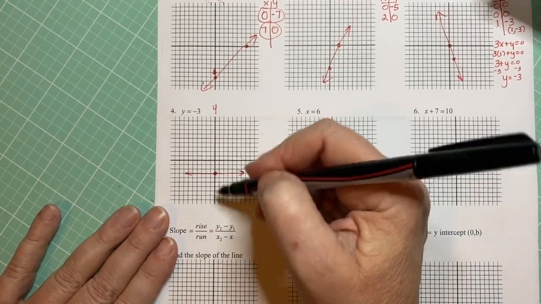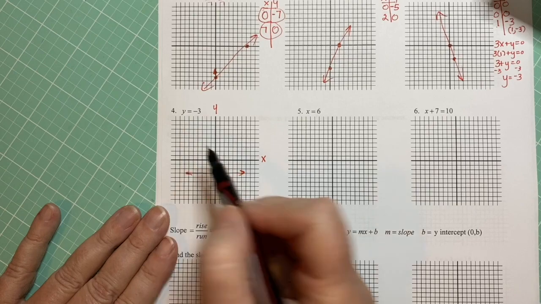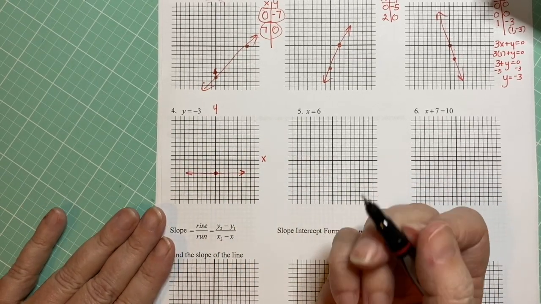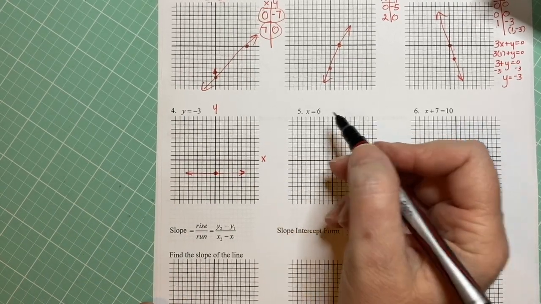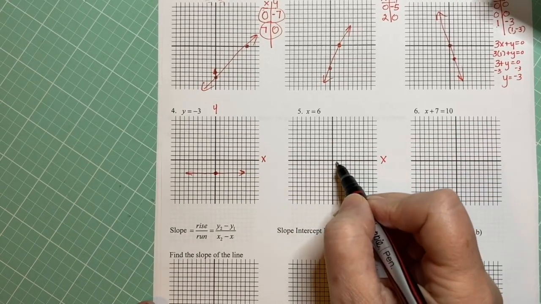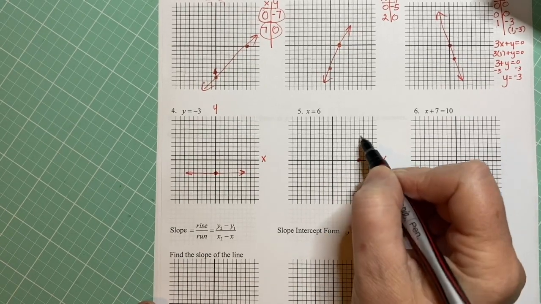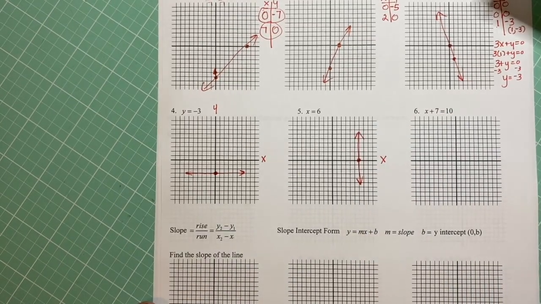You can't draw it up and down because that would be the y-axis, so you're going to draw it perpendicular to whatever letter you're looking at. And that's all you do for those. That's the graph for y equals negative 3. x equals 6, remember this is your x-axis, I'm going to go to 1, 2, 3, 4, 5, 6 on the x-axis and draw a perpendicular line. And that's your graph.